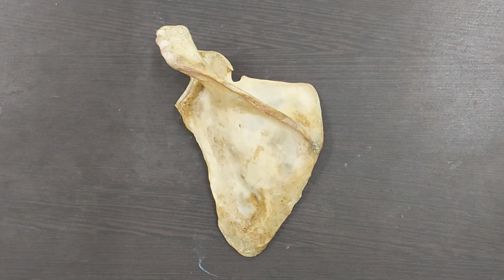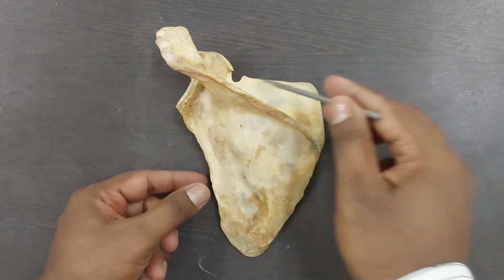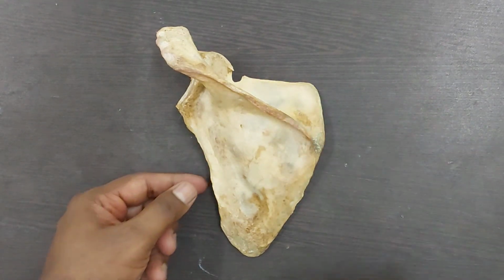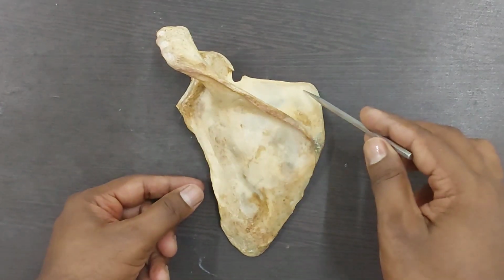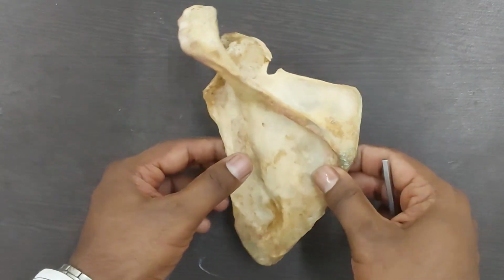Hi friends, today we are going to learn the osteology of scapula. So here I am having the scapula with me. Let us see what are the parts of the scapula. The scapula, if you see, it is having a triangular body. This is the triangular part, and it has got some processes.